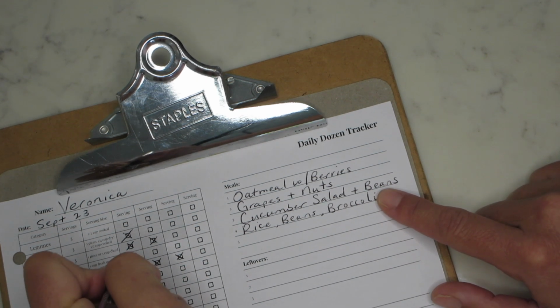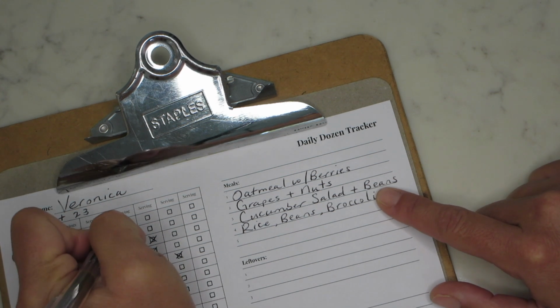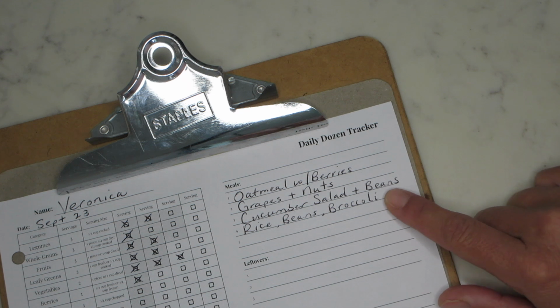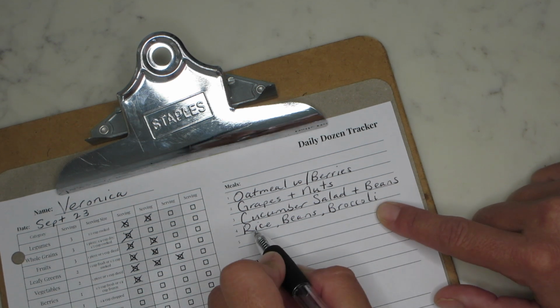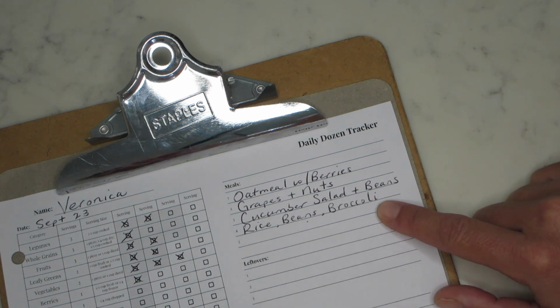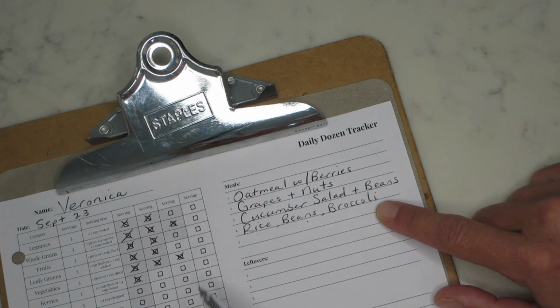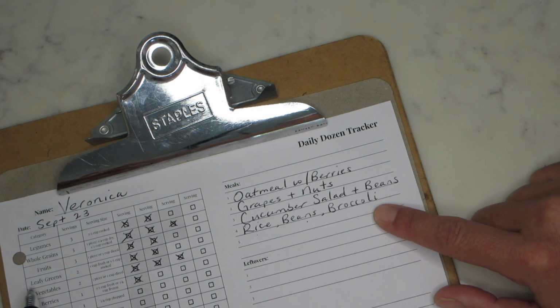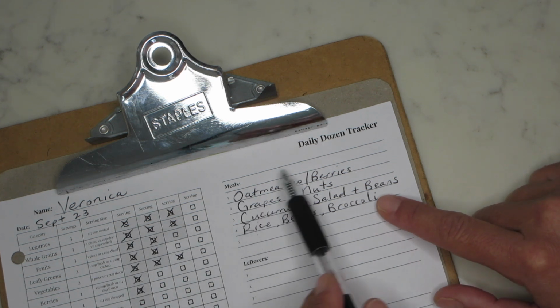I'll have maybe 2 servings of leafy greens, maybe 2 servings of legumes. And then for dinner, if I was going to have rice, beans, and broccoli, rice would be maybe 2 servings of whole grains, then beans, another serving of beans. Broccoli would be my cruciferous vegetables. So look how quickly I'm able to add up my daily dozen for the day. That was even planning ahead of time.